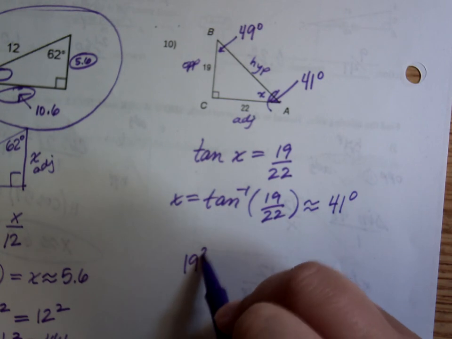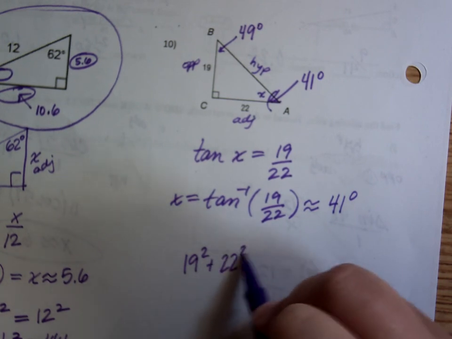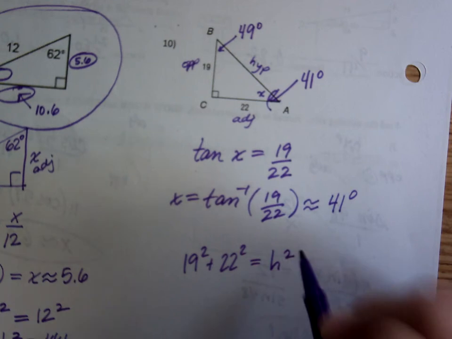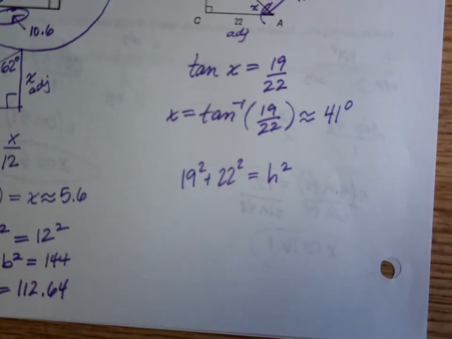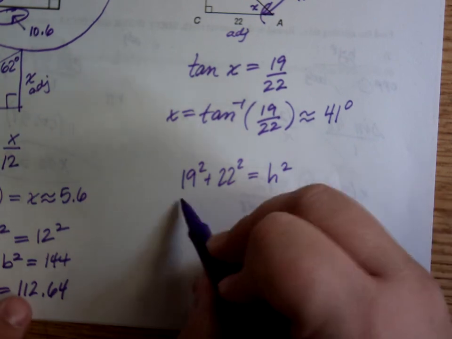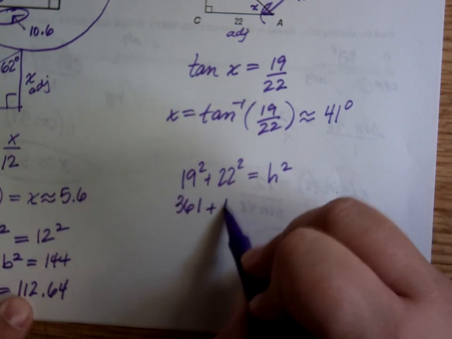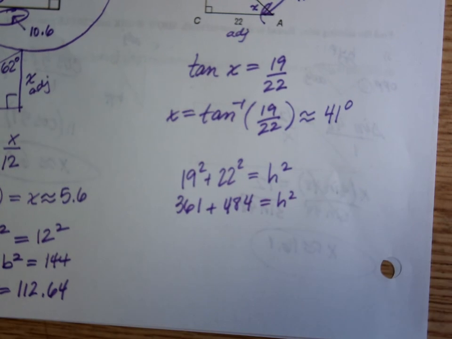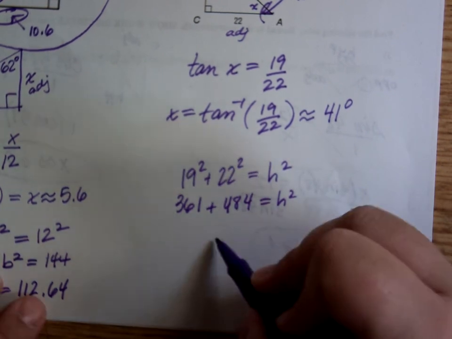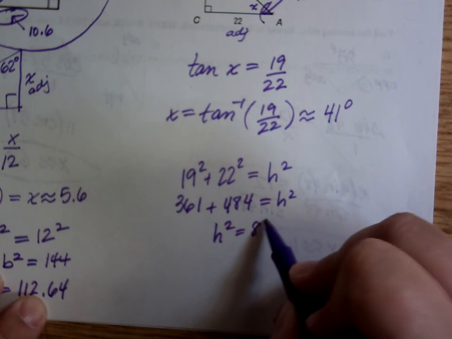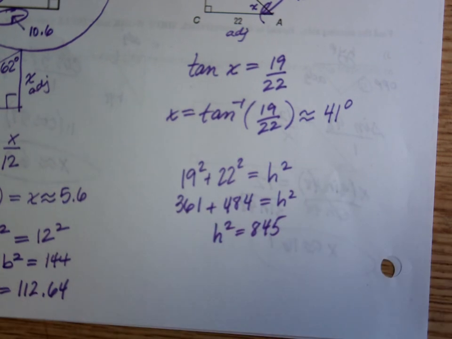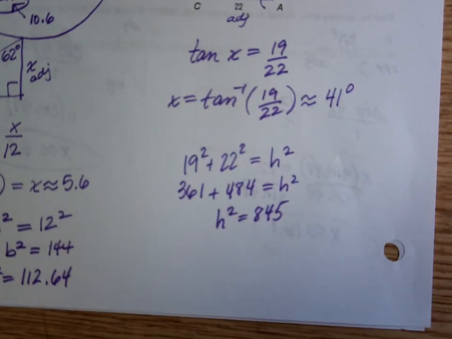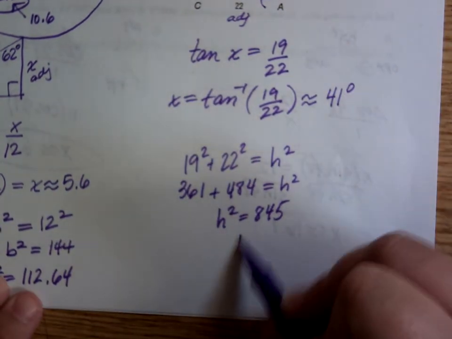19 squared plus 22 squared equals hypotenuse squared. 19 squared is 361. 22 squared is 484. Add those up, and you get 845. Last thing I'm going to do is take the square root, and I get 29.06.